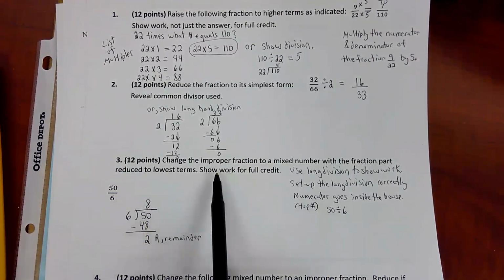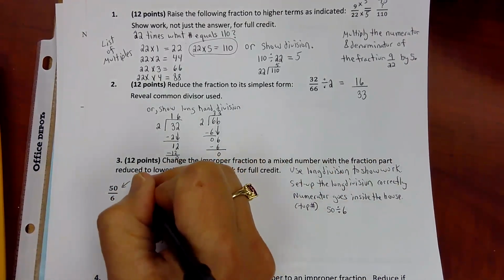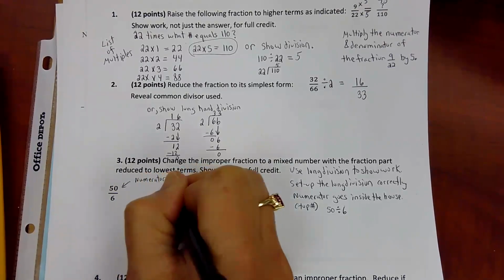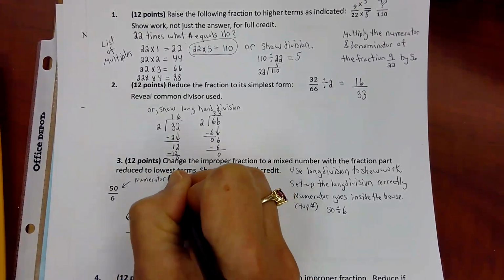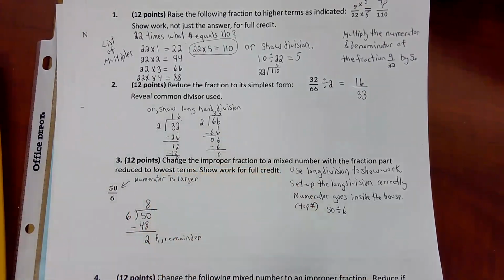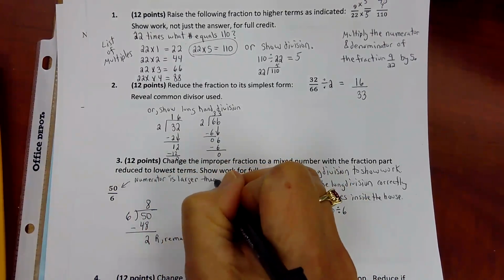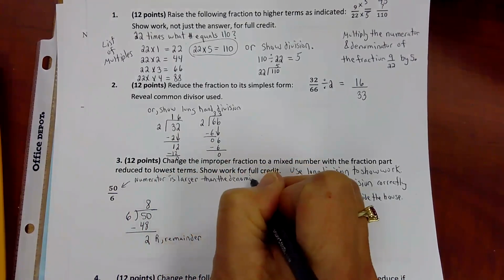So we want to change this improper fraction. An improper fraction means that the numerator is larger than the denominator.